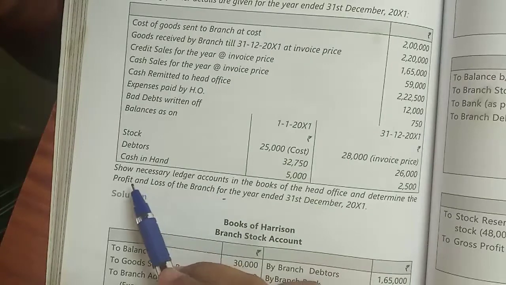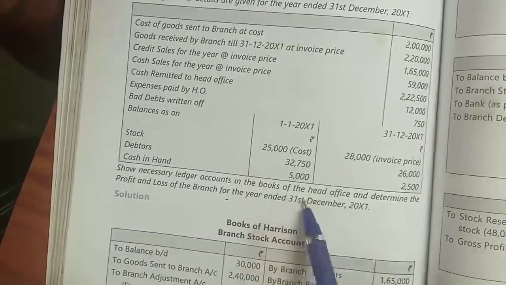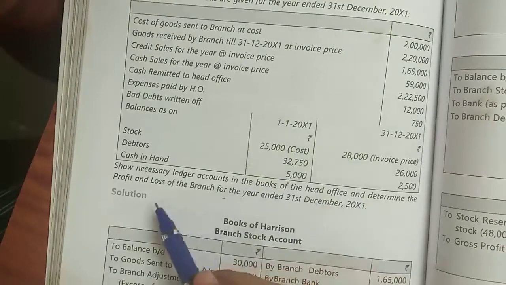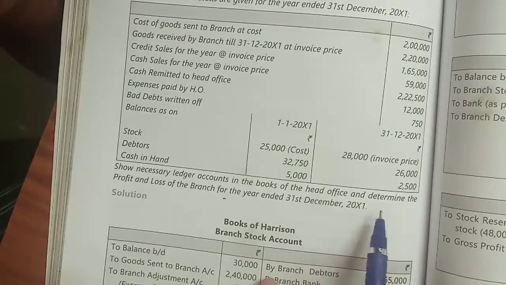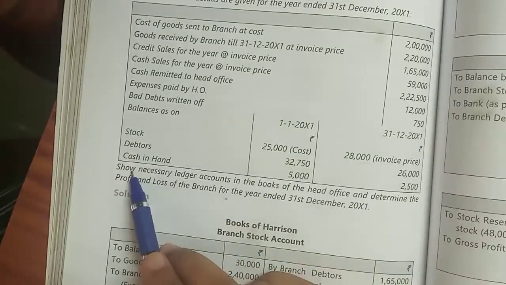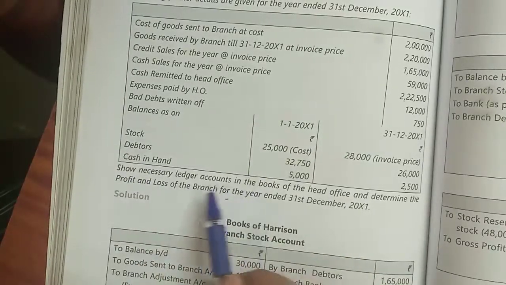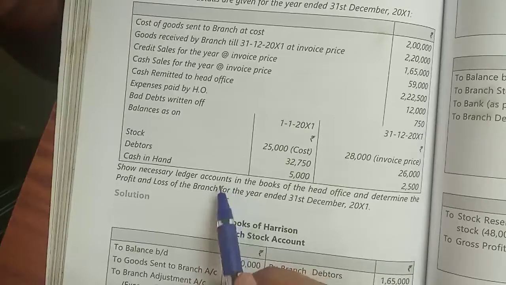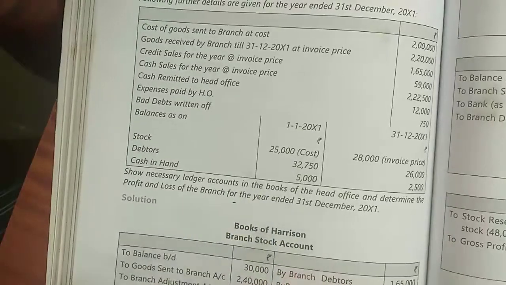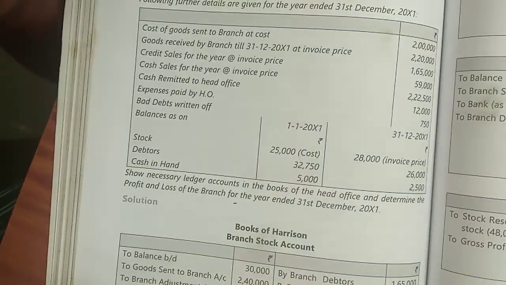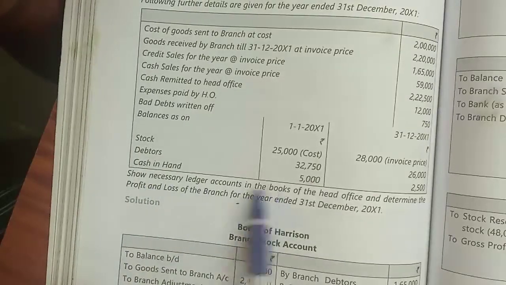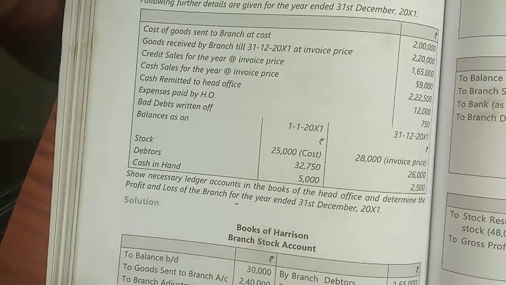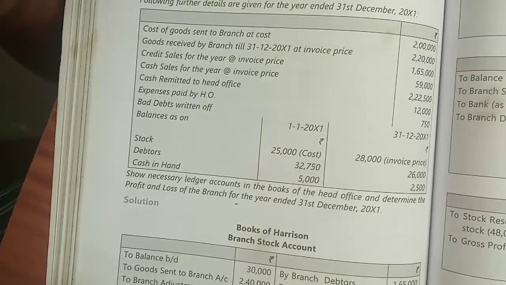Then they have asked us to show necessary ledger accounts in the books of head office and determine the P&L account of the branch for the year ended 31st December 2011. Whenever they say show necessary ledger account, it is meant that you have to prepare branch stock account and its necessary ledgers. So this is the second method. Always when they say this line, it is the second method. Now we'll solve this question.